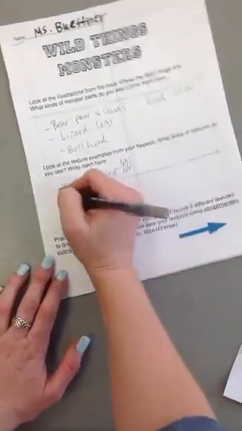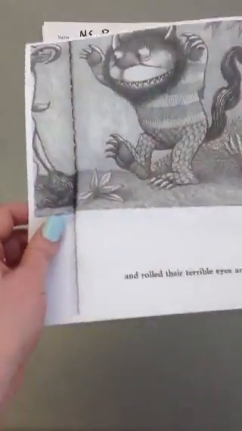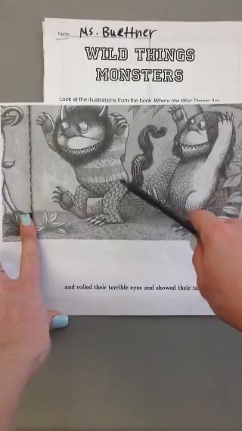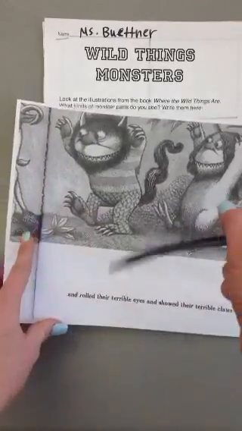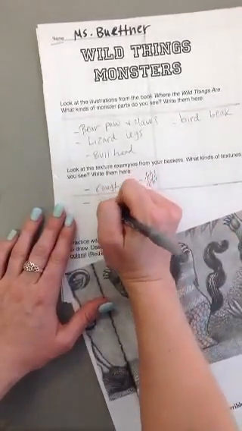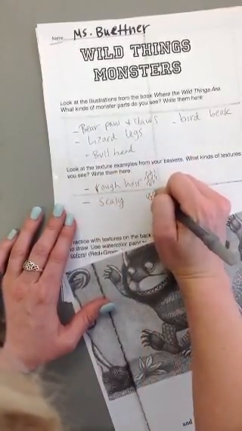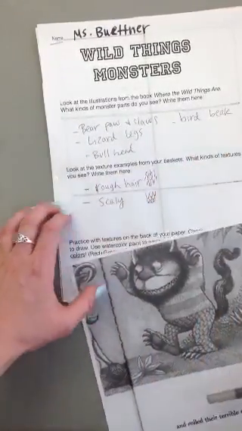Okay, so now I can find a new texture. So maybe I'll flip my paper over. Ooh, I see a texture right here. I see some fish scales or lizard scales. So I'll say scaly. And I can even draw myself a picture so I know that this is scaly.